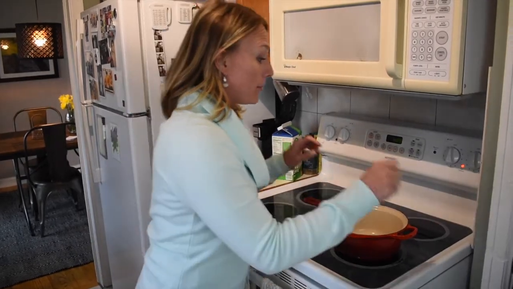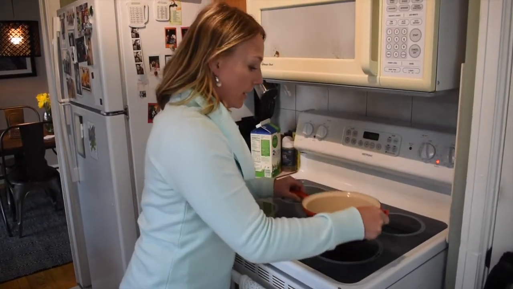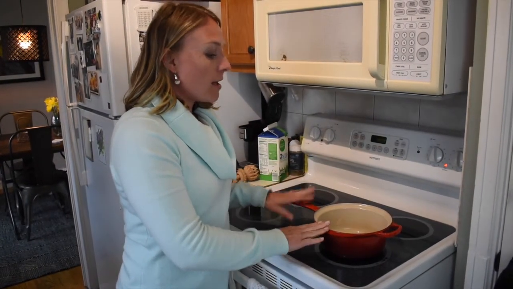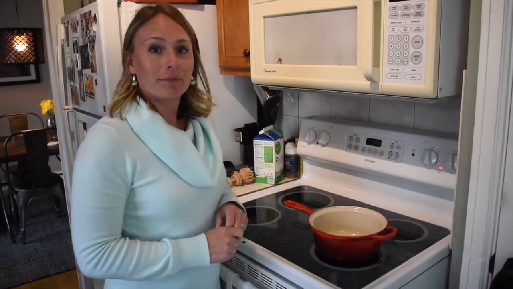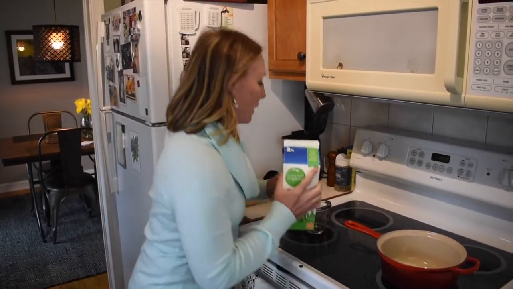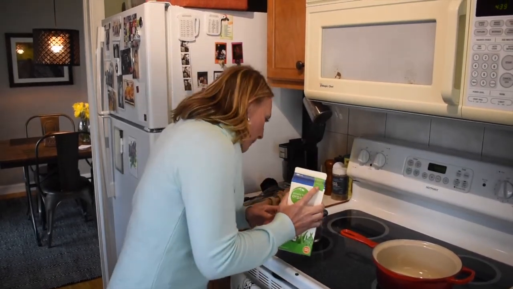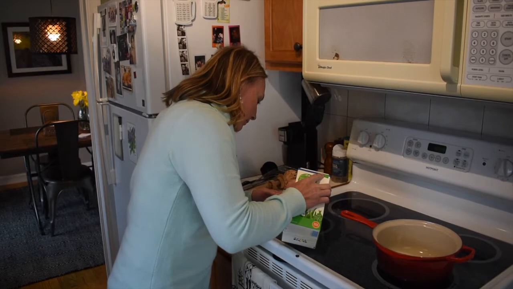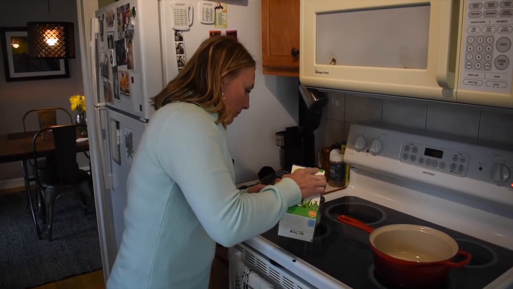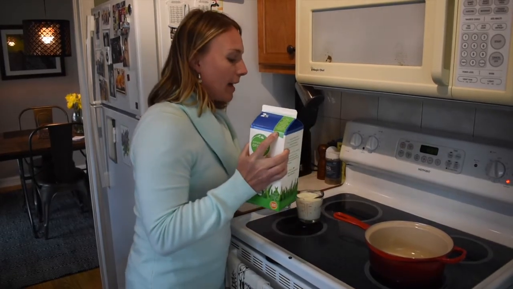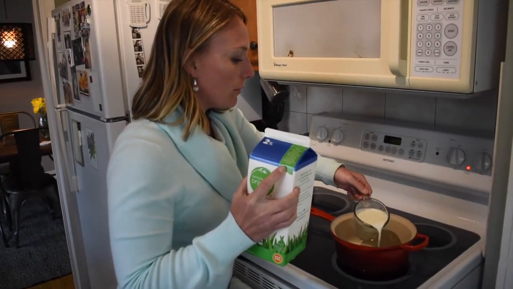Paso 1. Step 1. Pone la olla en la estufa. Put the olla on the estufa. Paso 2. Measure out 8 ounces of leche per cup. And then add the leche to the olla.